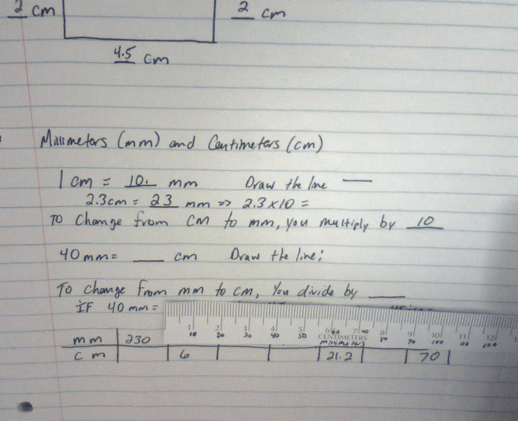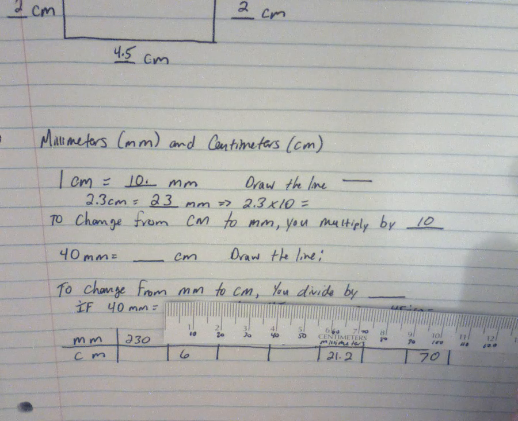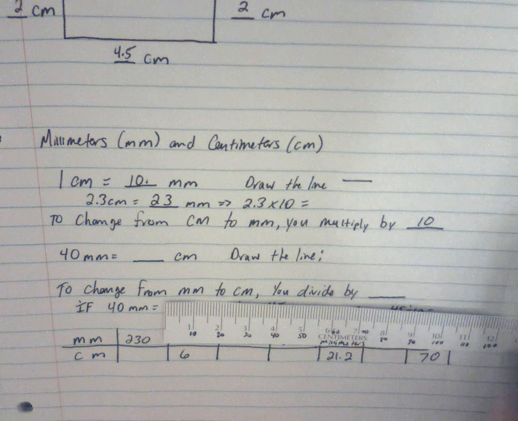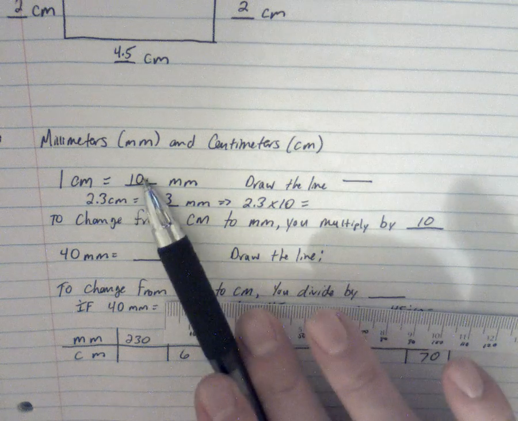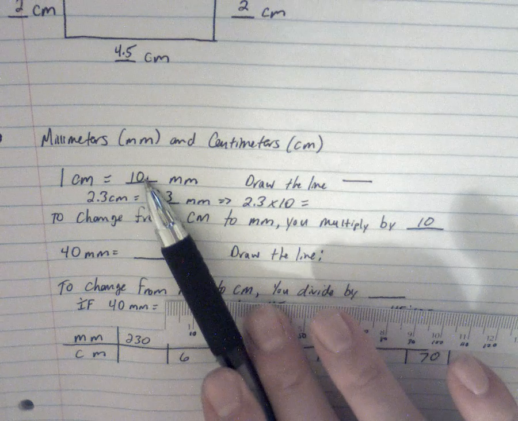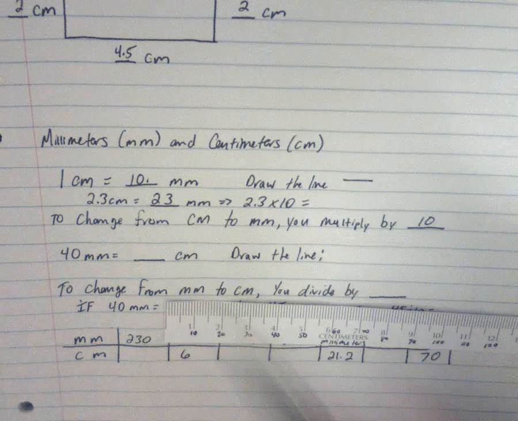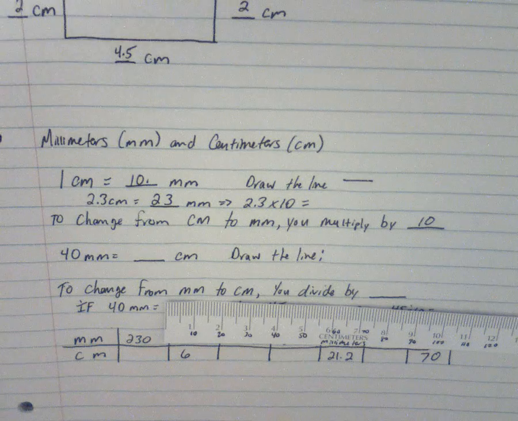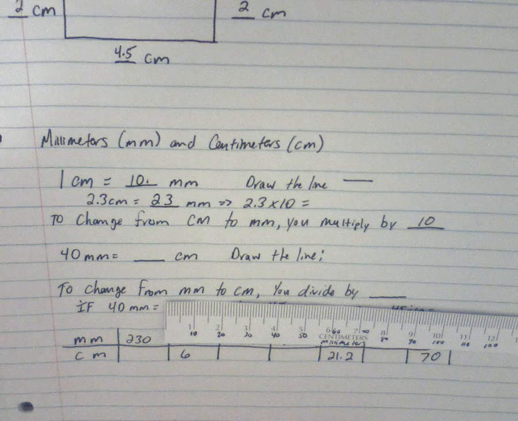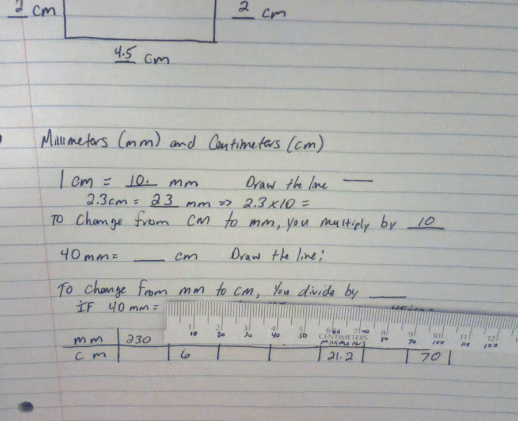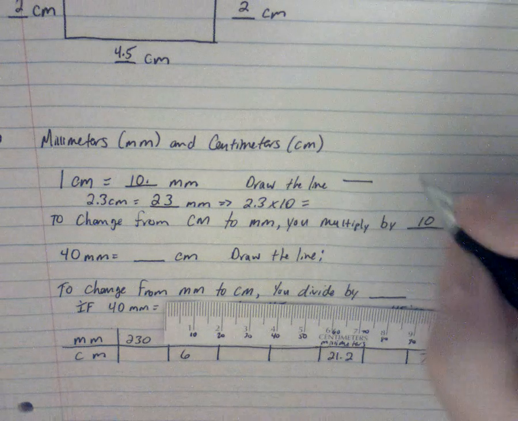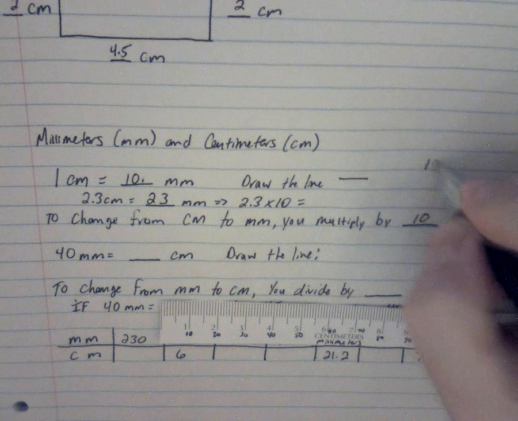Well, to change from centimeters to millimeters, I need to multiply by 10. Easy way. What is 10 times 1? 10 times 1 is 10. So if I multiply by 10, 10 times 1 gives me 10 millimeters. So when I want to switch from centimeters to millimeters, I want to multiply by 10. Same thing with decimals. If I multiply by 10, it would look something like this.